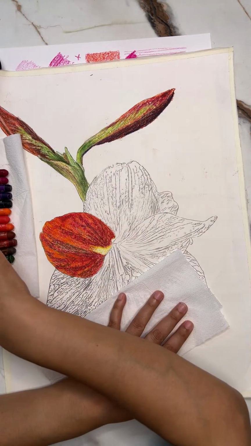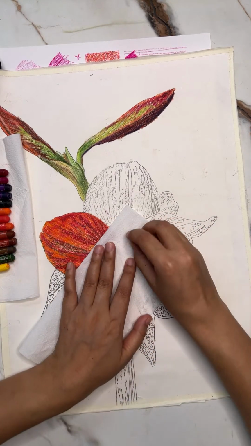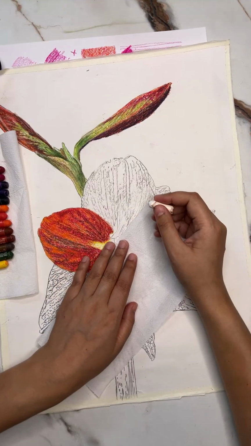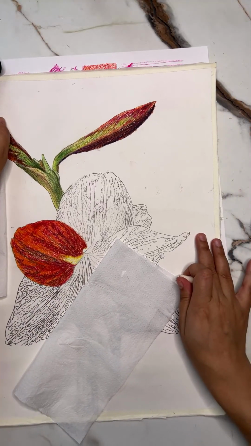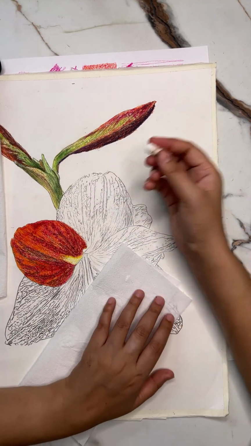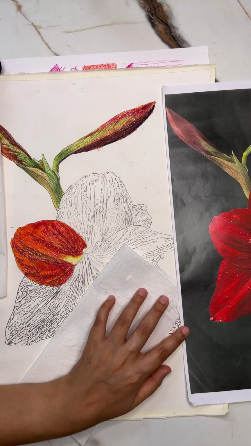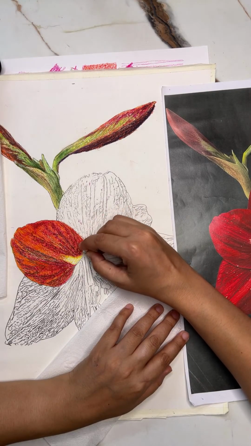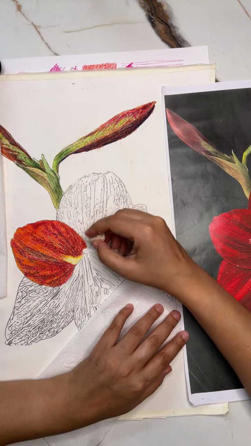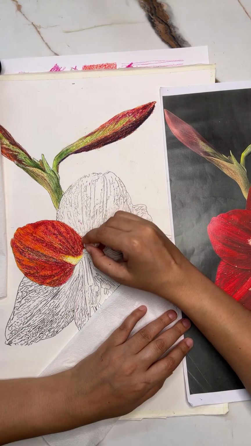Now the first thing that we have to do is pick your white color and just secure the base. The reference picture is close to me, and this part I have to secure with white.